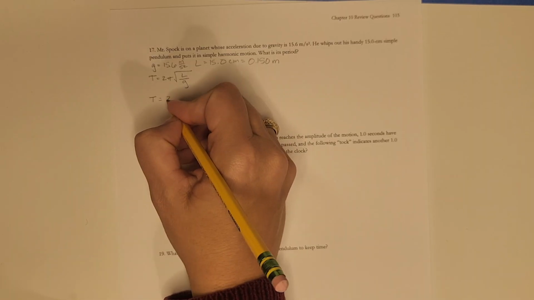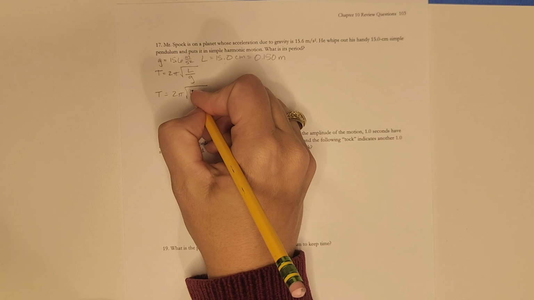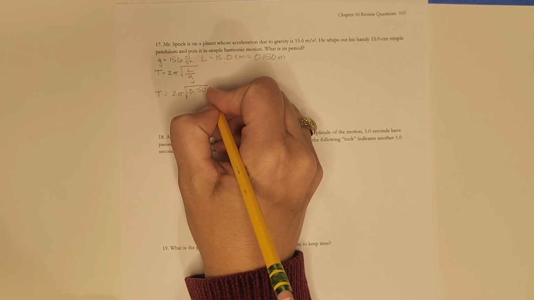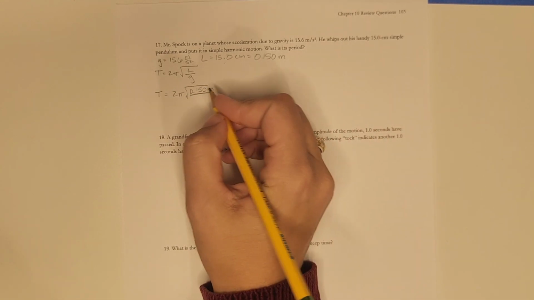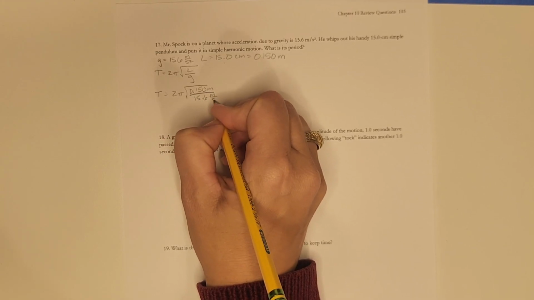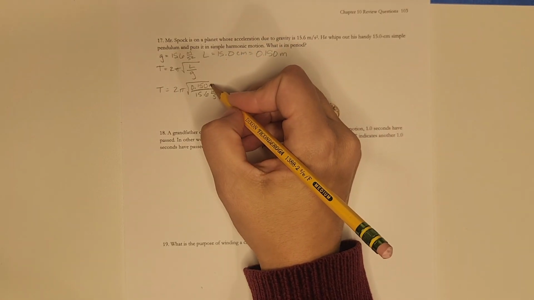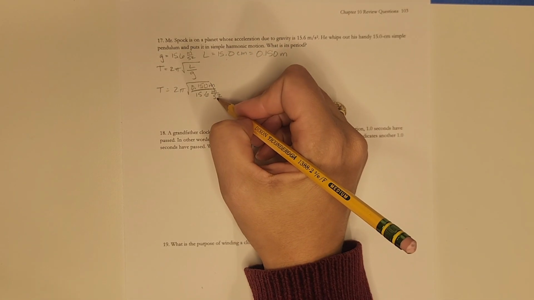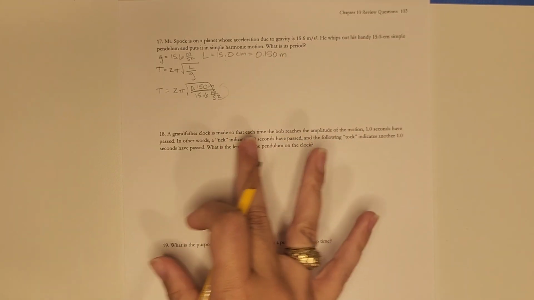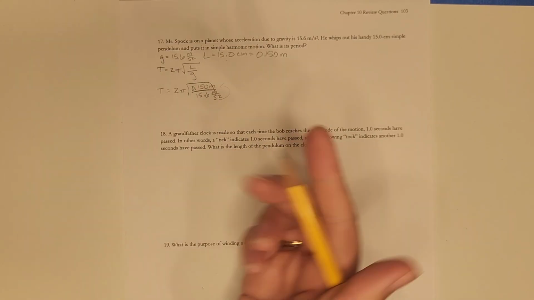So T equals 2 times pi times the square root of 0.150 meters divided by our gravity, 15.6 meters per second squared. Right, so this is going to give us meters that canceled, second squared that goes in the numerator, and the square root of that, we have the right units.